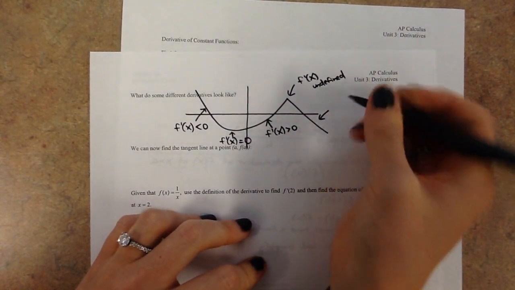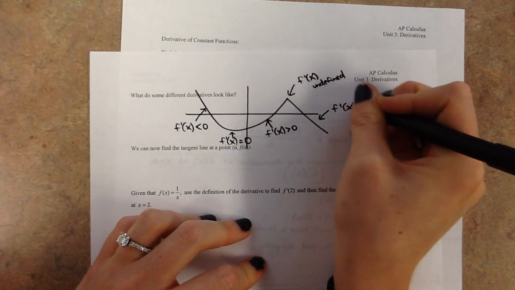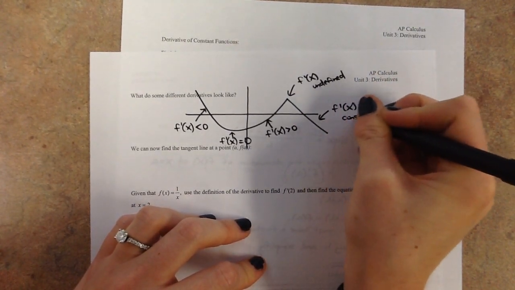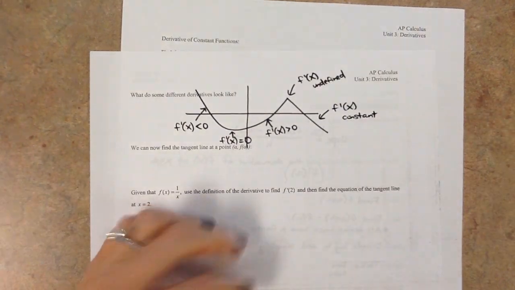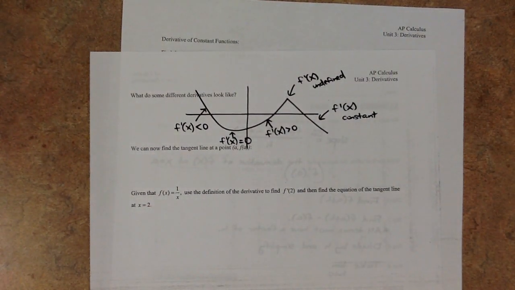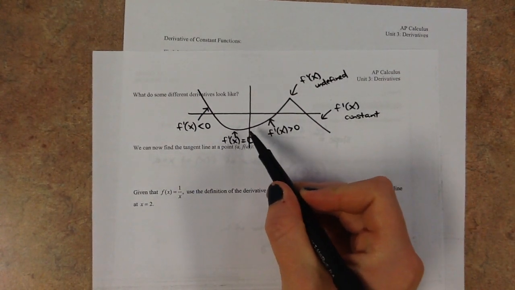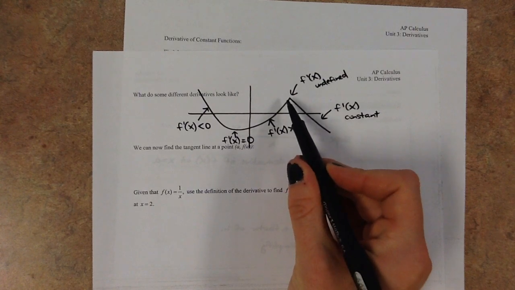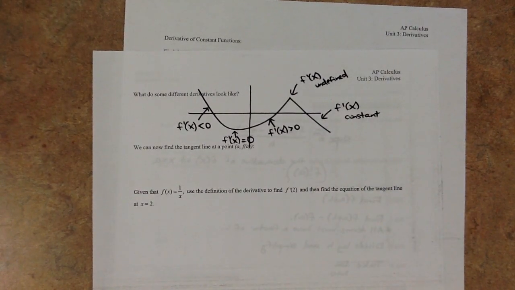And then over here, f prime of x is constant. That's just part of a linear function, or it should be if I drew it perfectly, but that's just a constant slope. It might be a slope of like -1 or -2 the whole time, whereas these are constantly changing and getting steeper as I go from left to right. All right, so those are different types of derivatives that we can talk about.